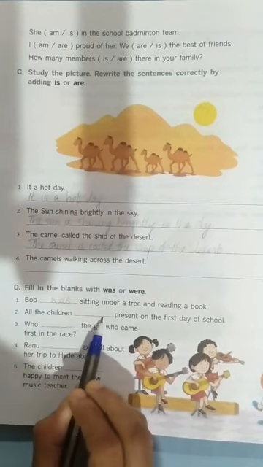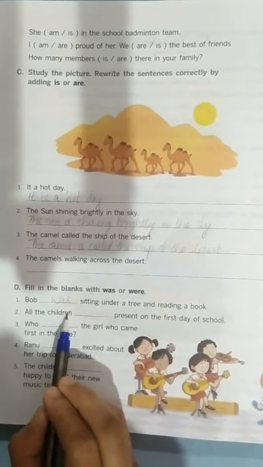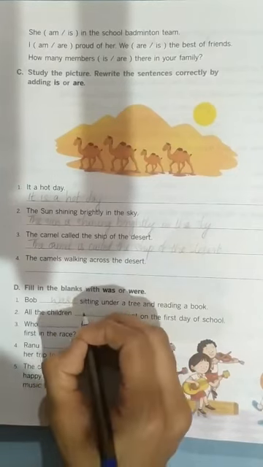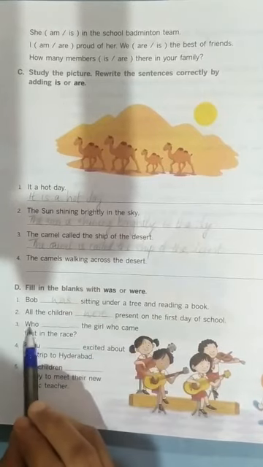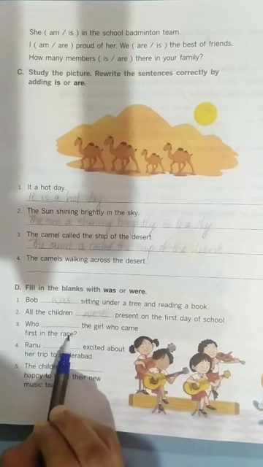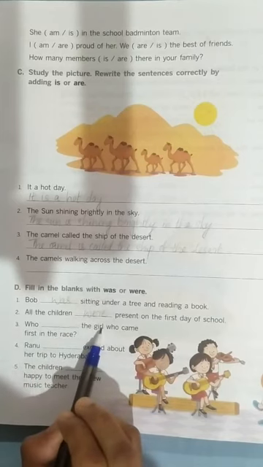All the children dash present on the first day of school. All the children. It's a plural noun. Children is a plural noun. So all the children were. Then third one. Who dashed the girl who came first in the race? Girl is a singular noun.